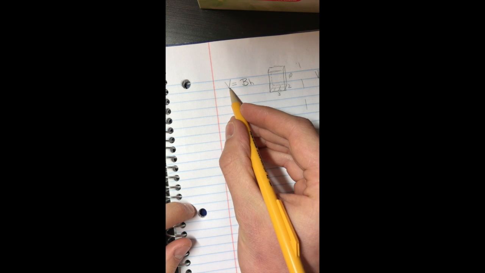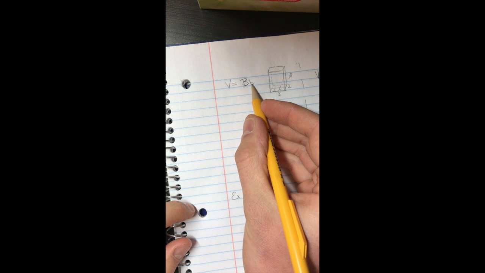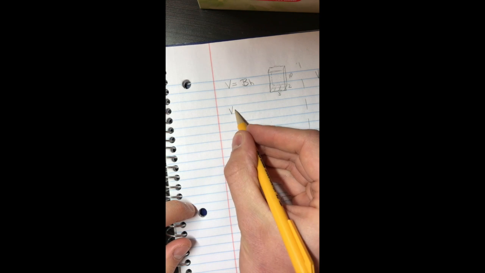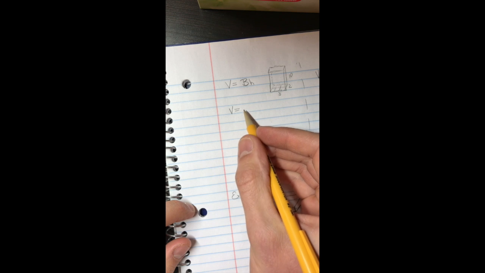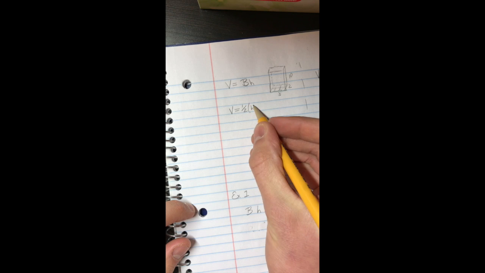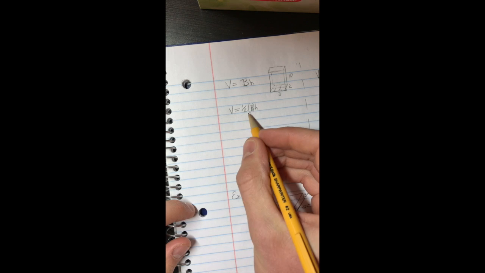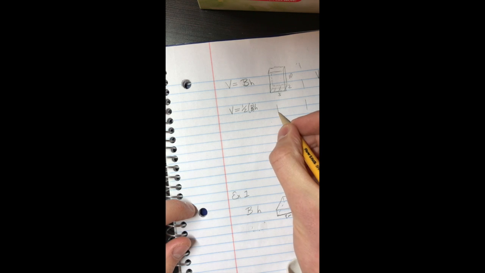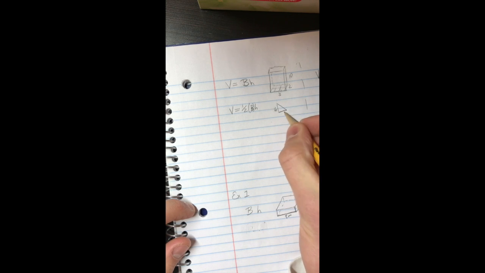So, looking at example number 1, the volume of a prism. Again, we're going to use volume equals base times height. This is example number 1 for a triangle. Remember, to find the base of a triangle, you need to use the equation 1/2 base times height. So this is finding the area of that triangle, and we had 6 and 8.